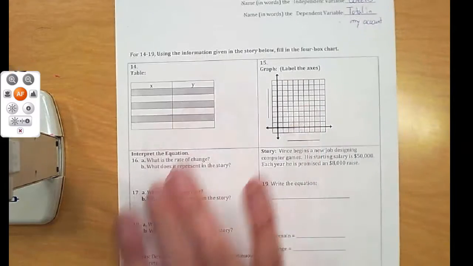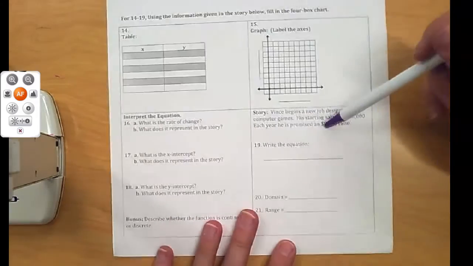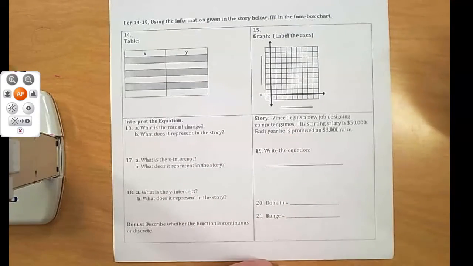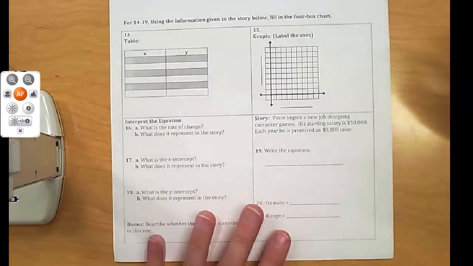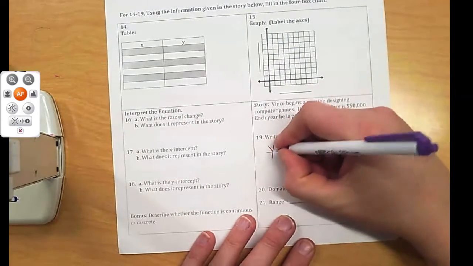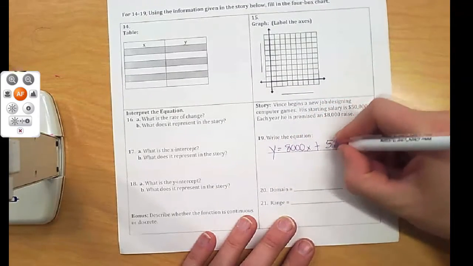Okay. For 14 through 19, use the information given in the story below, fill in the 4-box chart. So our story is, Vince begins a new job designing computer games. His starting salary is $50,000, and each year he's promised an $8,000 raise. The equation would be y equals 8,000x plus 50,000.